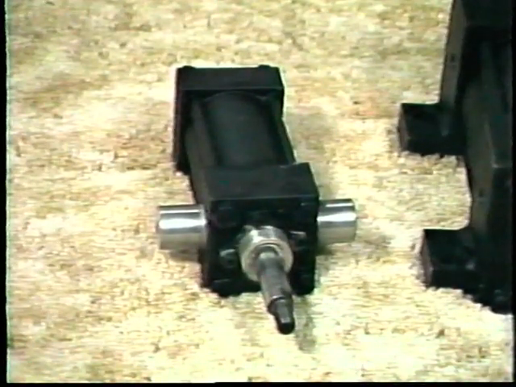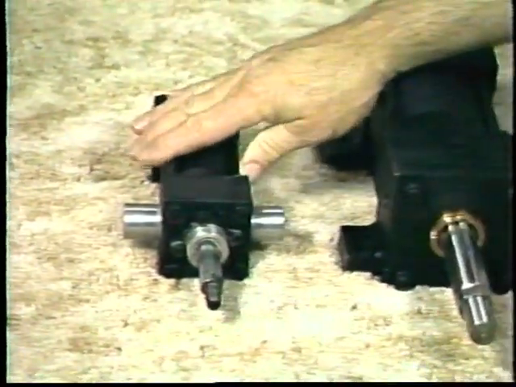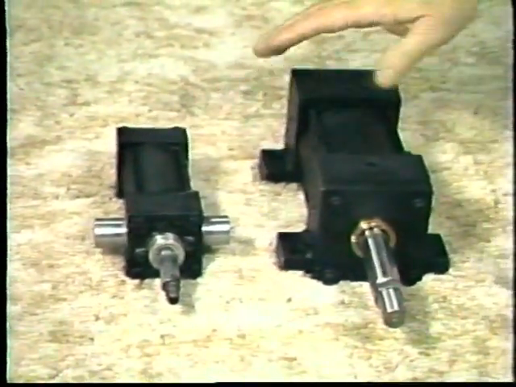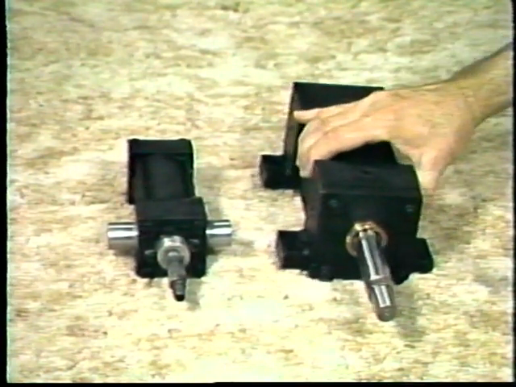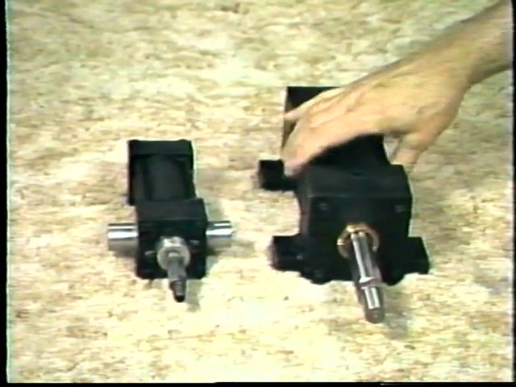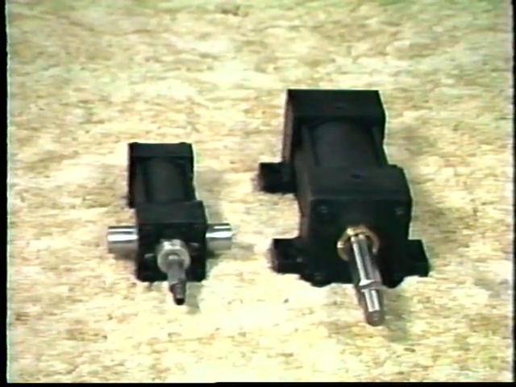All right, now let's say we need more force, but our air pressure is still 100 psi. We can increase the output force by simply using a cylinder with a larger diameter. The larger diameter cylinder will have a piston with a larger area.